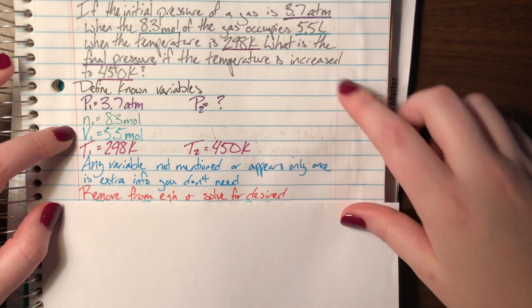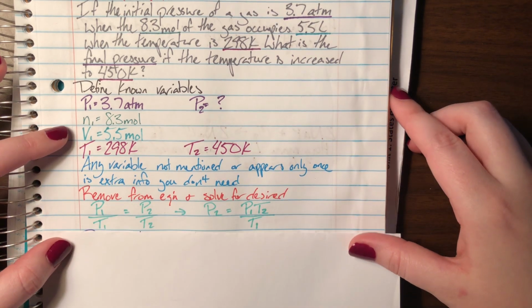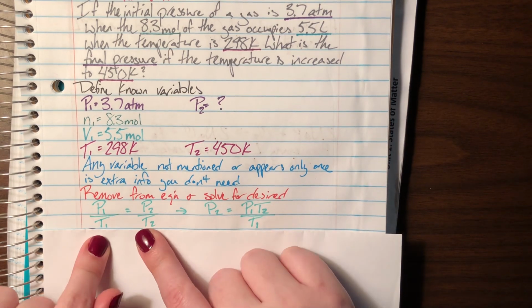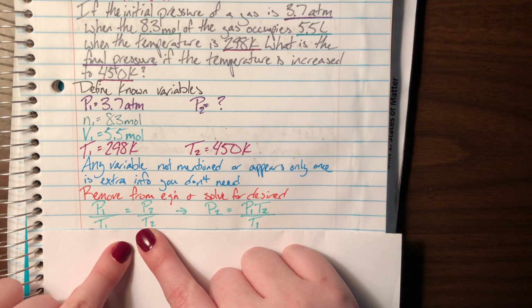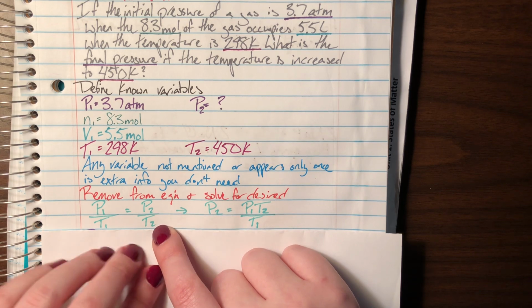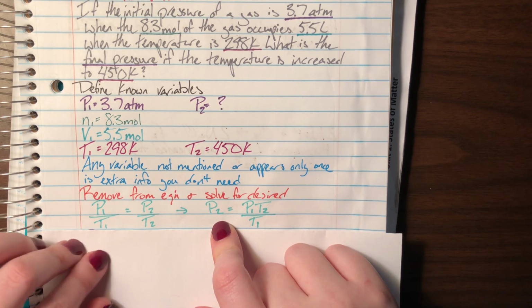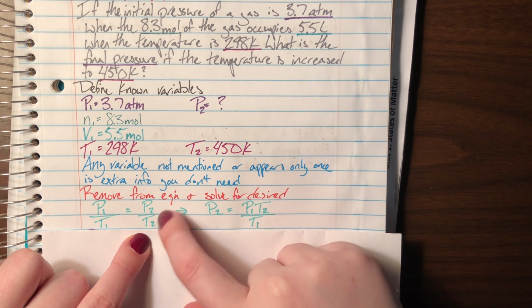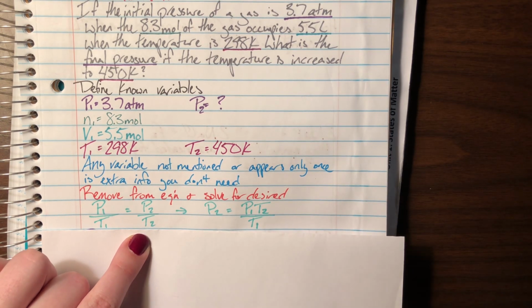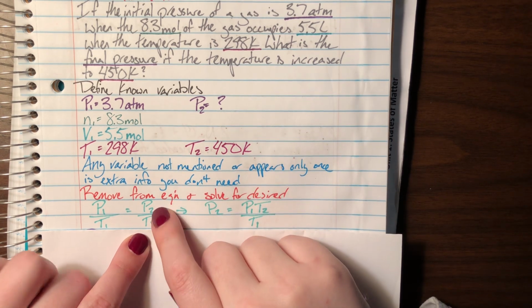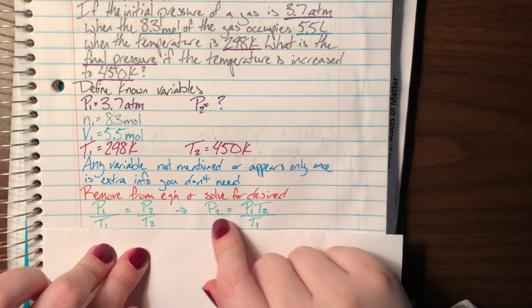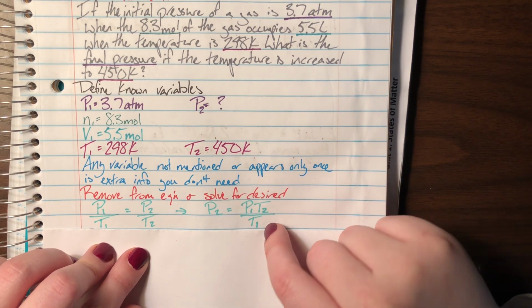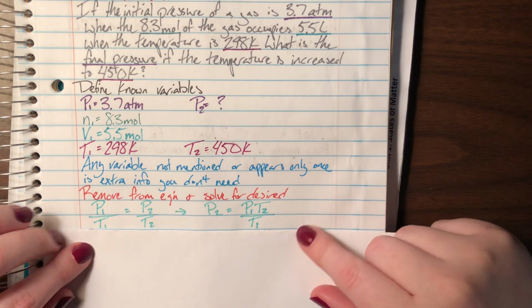P2 is the unit that I actually want, and whenever I removed N and V from both sides of my equation, I ended up with P1 over T1 equals P2 over T2. And when I solved for P2, I saw that it was currently being divided by T2. To undo a division, I need to multiply, and so I multiplied both sides by T2. That isolated P2, and it gave me P1 T2 over T1 is equal to P2.